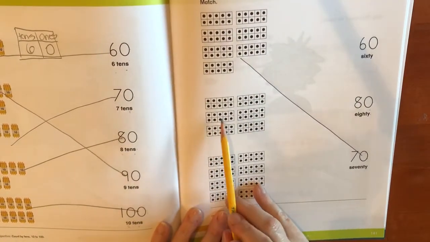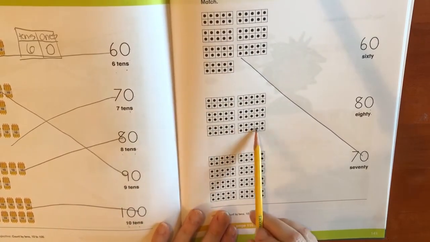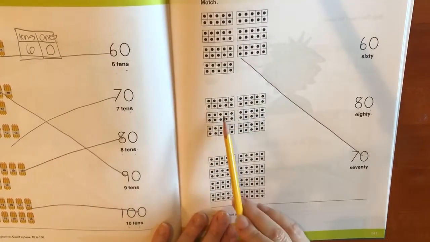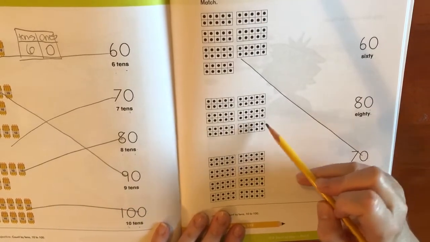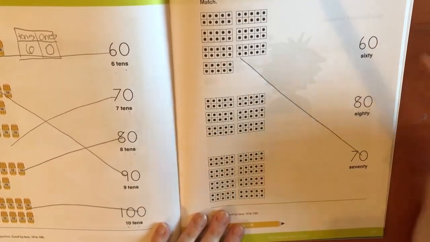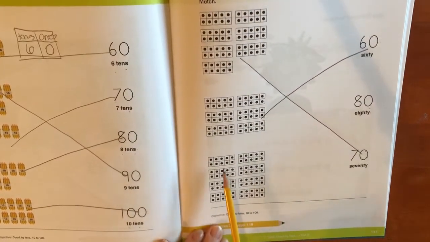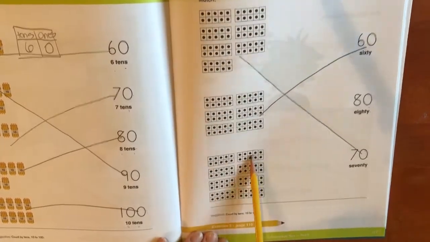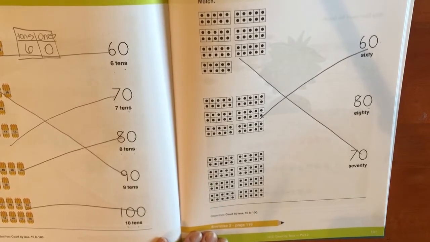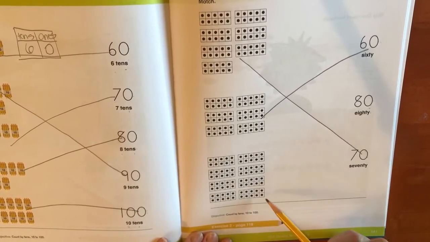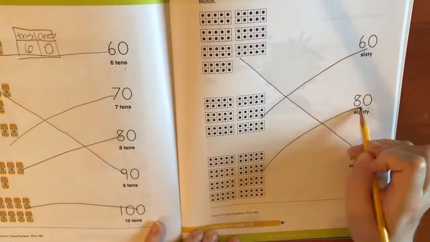Let's count the next group. 10, 20, 30, 40, 50, 60. I have 1, 2, 3, 4, 5, 6 groups of 10 for 60. I'm going to look. Which one of these has a 6? Yeah, the top one. 60. And let's count this last one. 10, 20, 30, 40, 50, 60, 70, 80. 80 dots in 8 groups of 10. Good. I'm going to draw a line.